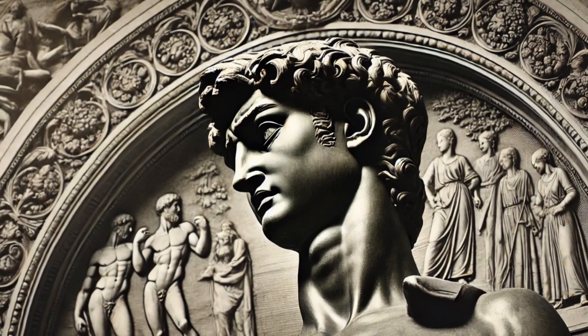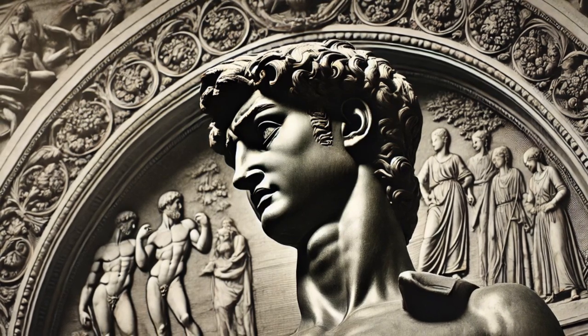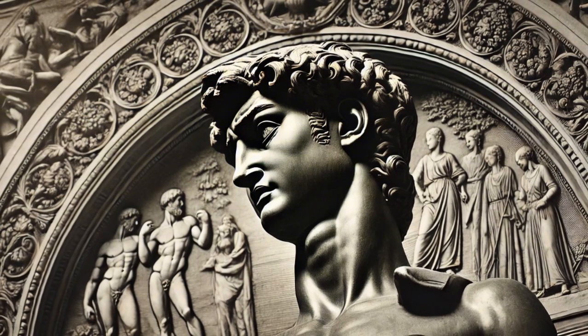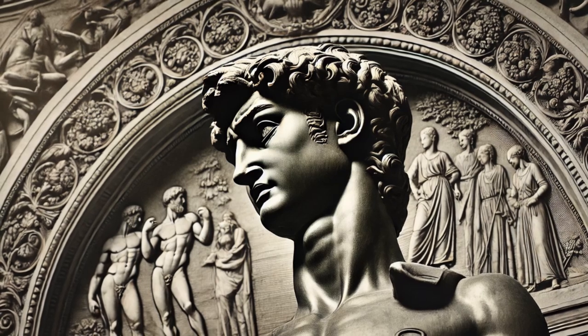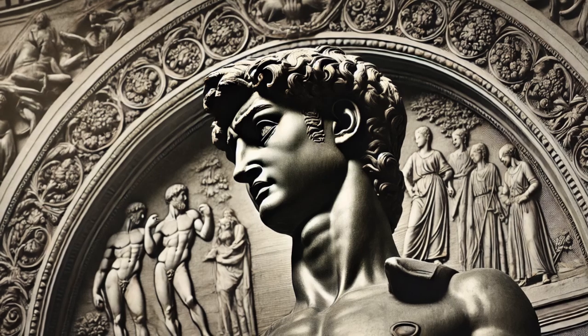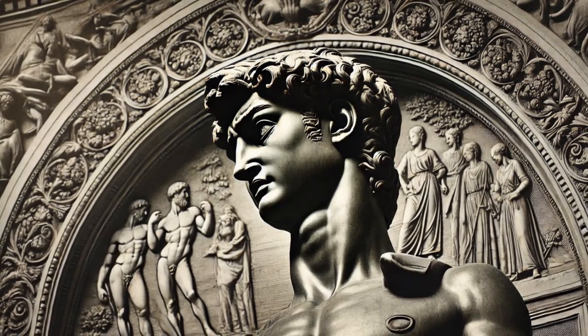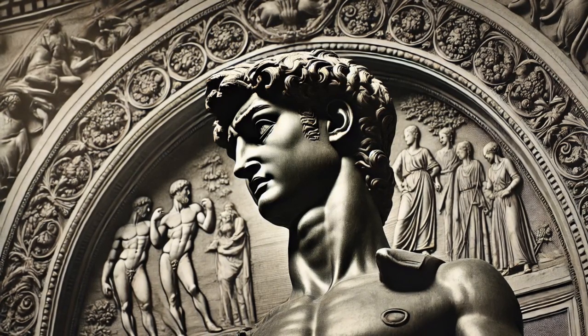This bronze David was also revolutionary in its use of perspective. Donatello crafted the figure to be viewed from below, creating the illusion of greater height and power when seen from ground level. This attention to how the sculpture interacted with the space around it was a hallmark of Donatello's work and something that would influence many later artists, including Michelangelo.